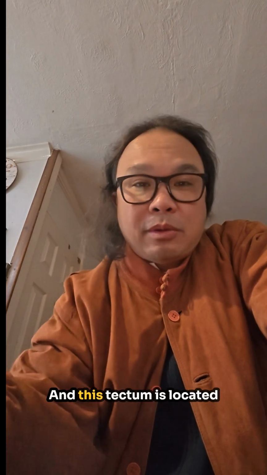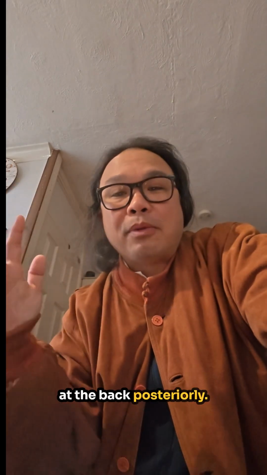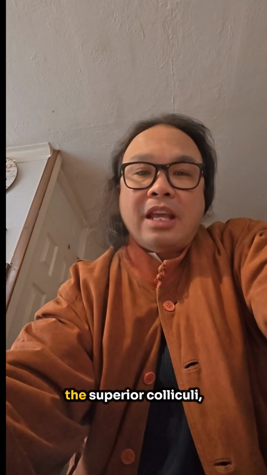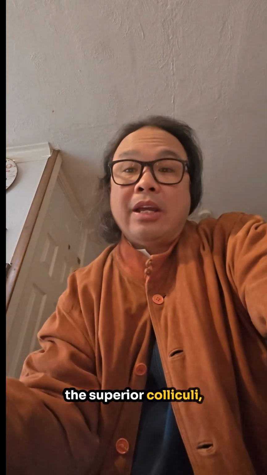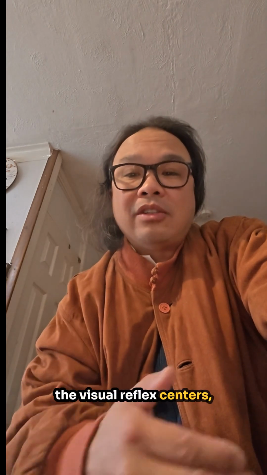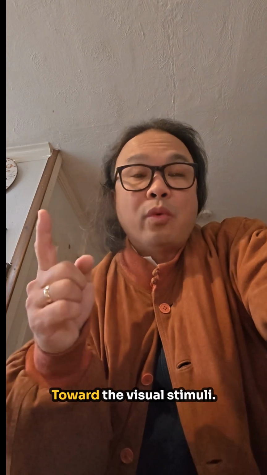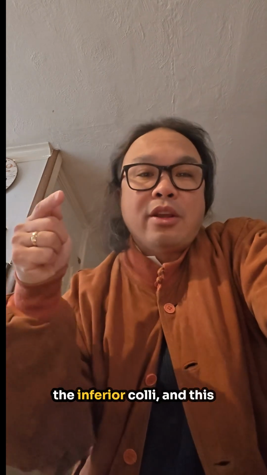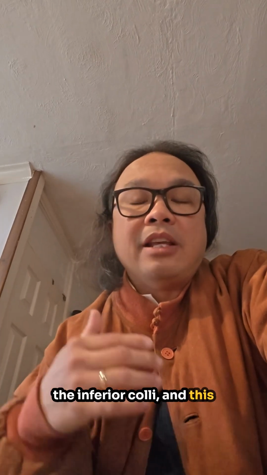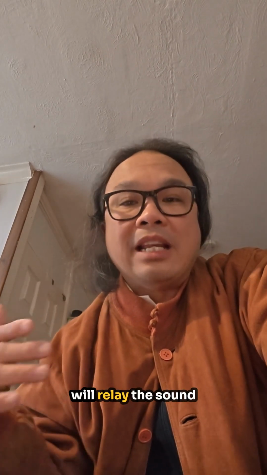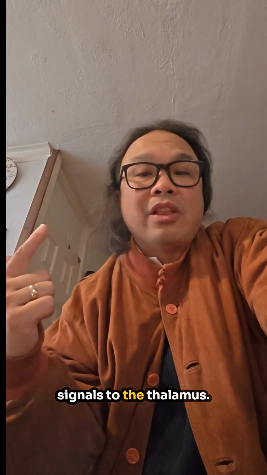The tectum is located at the back, posteriorly, and it has the superior colliculi, which are responsible for the visual reflex centers and help reorient the eyes and the head toward visual stimuli. You also have the inferior colliculi, which are the auditory reflex centers, and they relay sound signals to the thalamus.